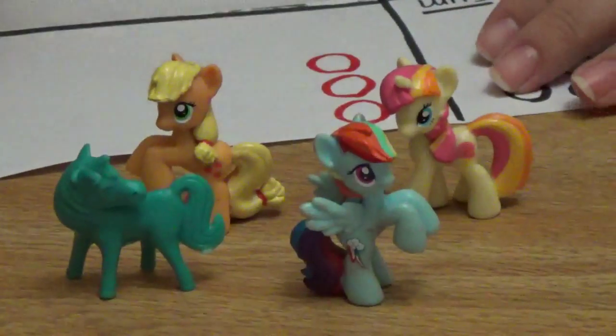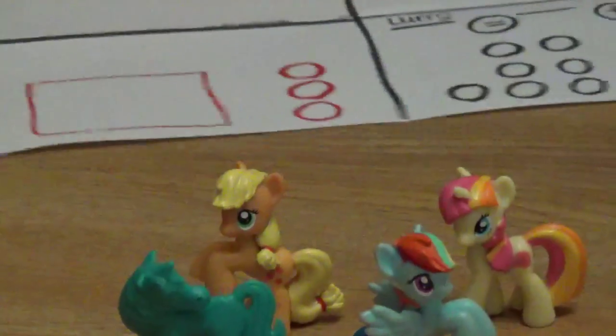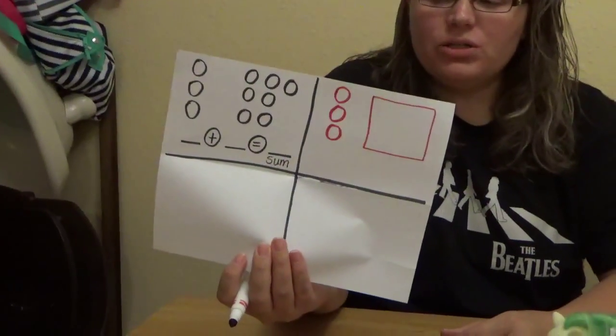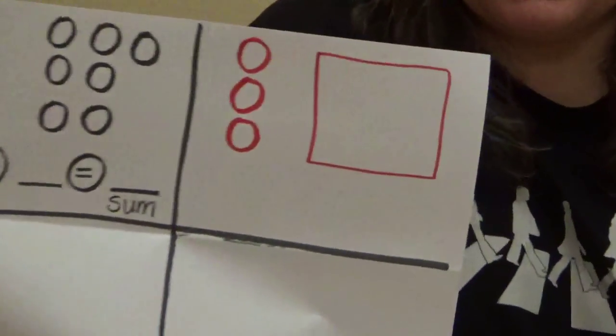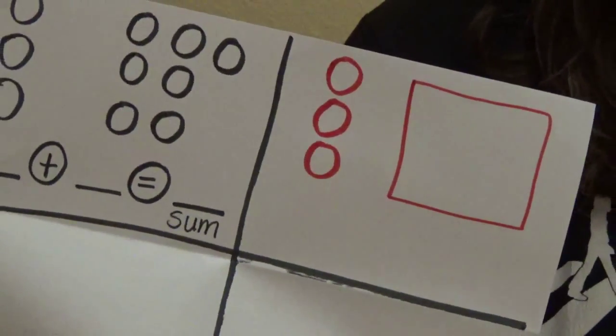So over here, I want you to draw how many small ponies she has. Again, you are going to write your addition sentence to find the sum of how many ponies Hannah let me borrow in all.